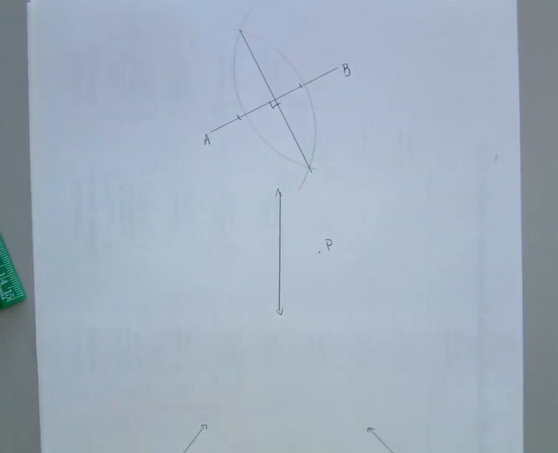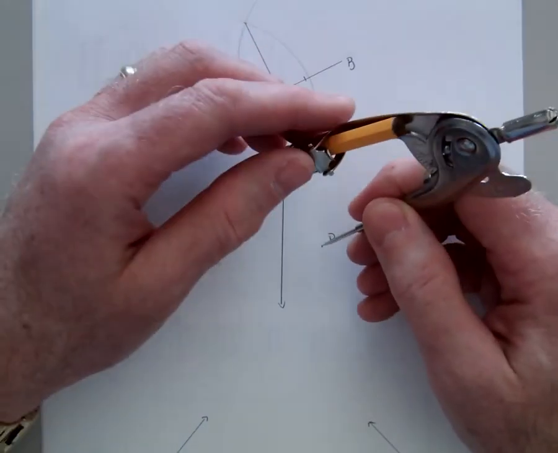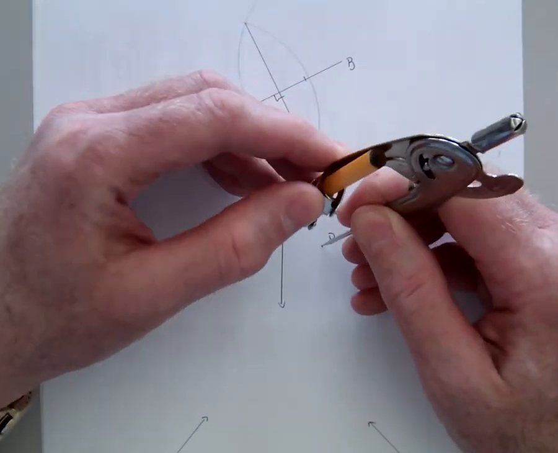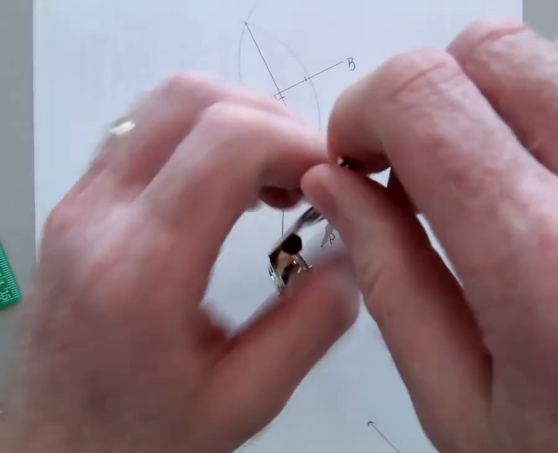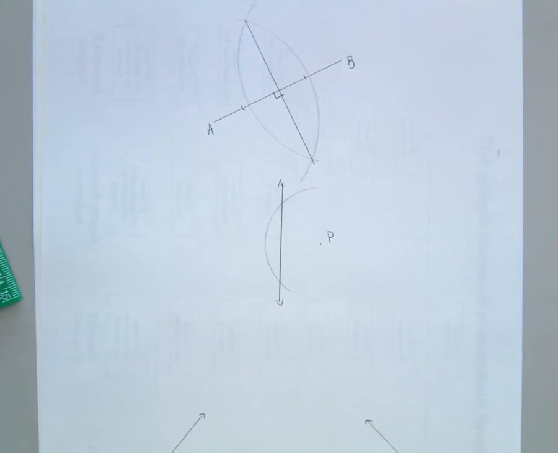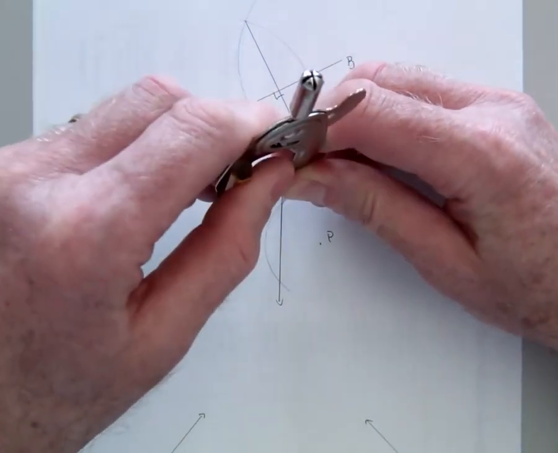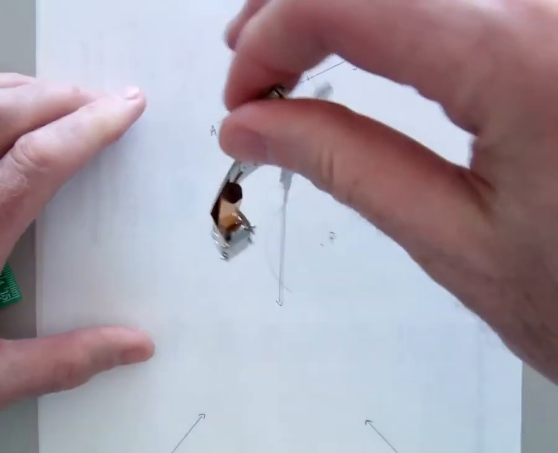Second construction will be that of a perpendicular to a line through a point not on the line. And all I need to do is center an arc at the point that has a large enough radius that it'll hit the line in two places. And then, I can maybe open up a little bit for convenience, I don't have to.